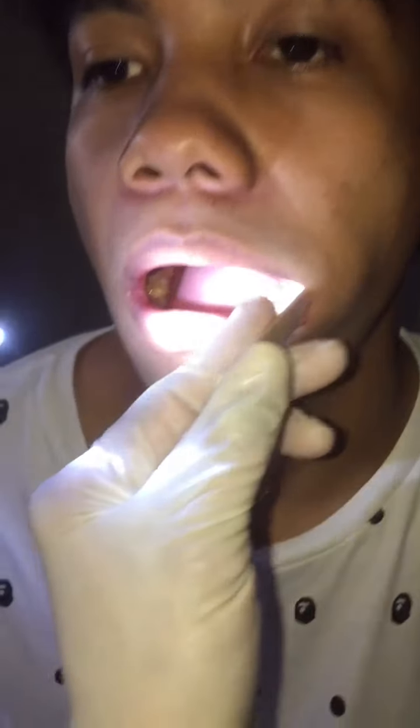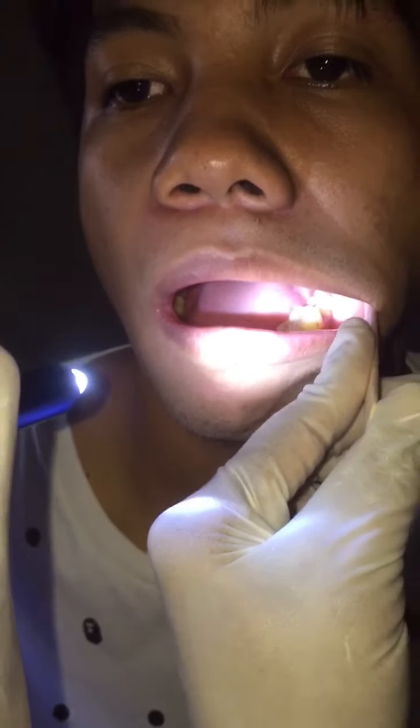Next, inspect the buccal mucosa. Use the pin light and tongue depressor to retract the lips and cheeks to check color and consistency. Sir, can you open your mouth? The buccal mucosa should be uniformly pink in a light-skinned client.